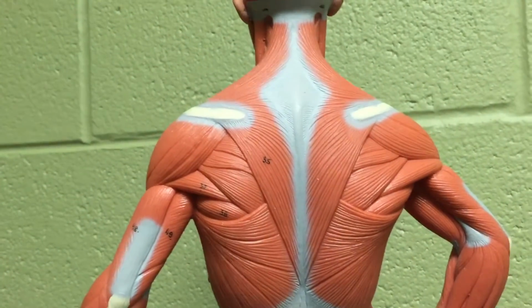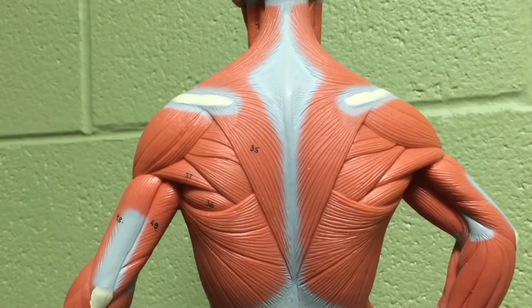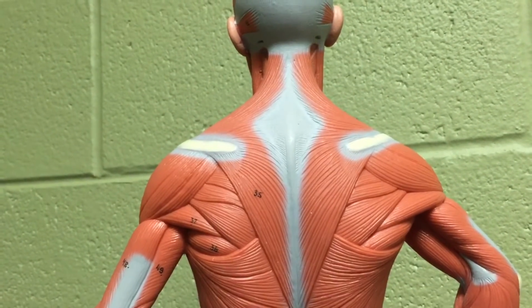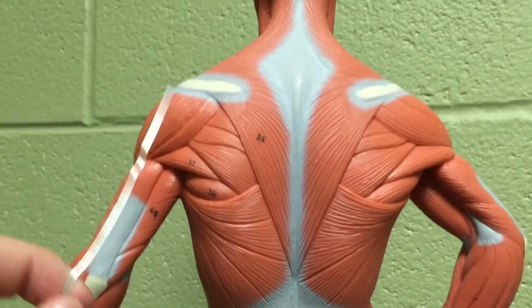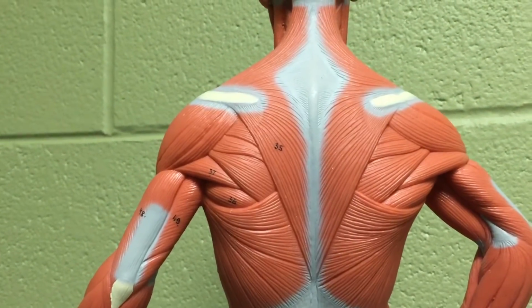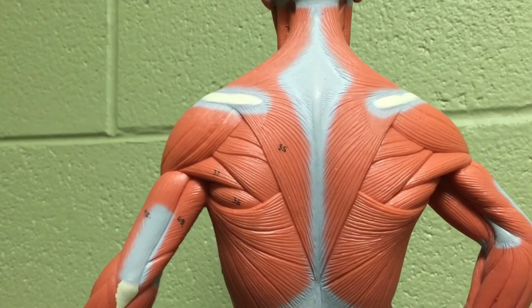Right away you can see this diamond-shaped muscle on both sides of his shoulders. That is the trapezius muscle. A lot of times we just call those the traps. Once again, you can still see the deltoid muscles from the posterior view because they wrap around the shoulders all the way around.